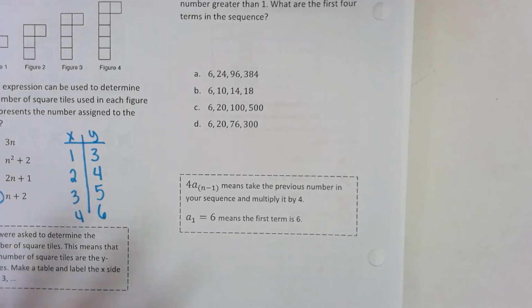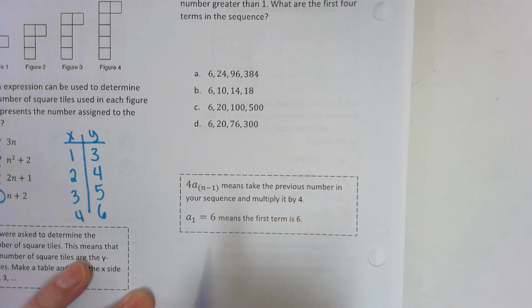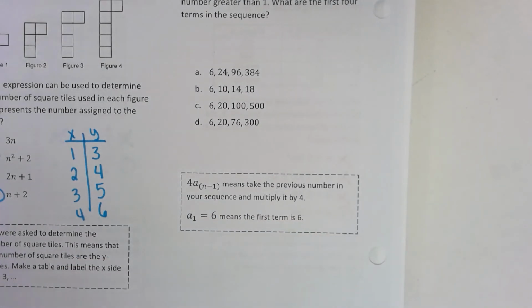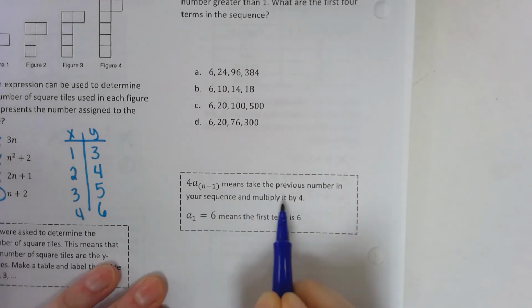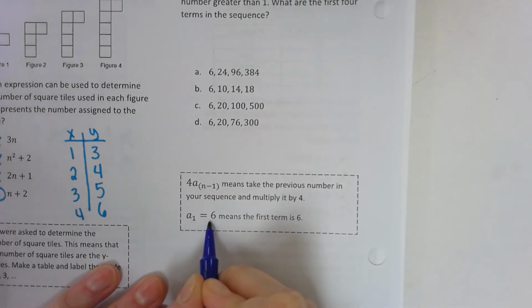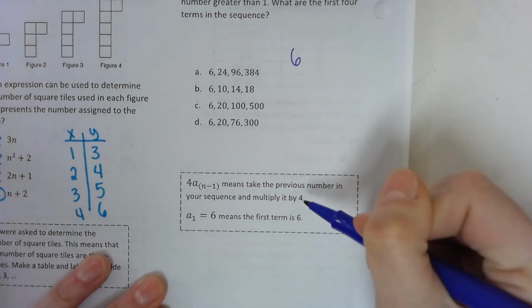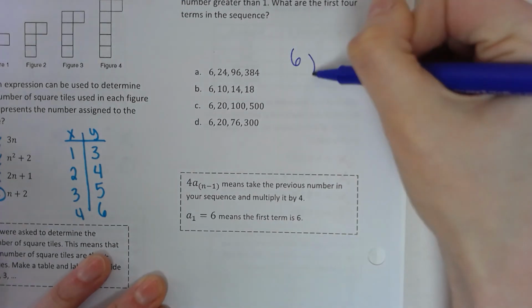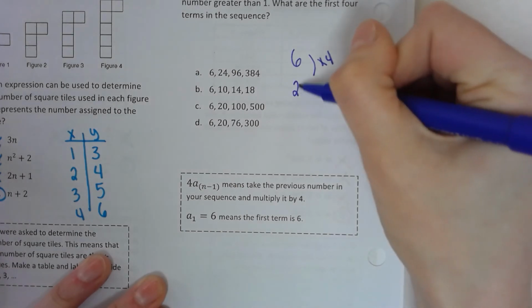All right, when you see this, 4a and then n minus 1 as my little sub, it means take the previous number in your sequence and multiply it by 4. And when they tell us a sub 1 is 6, they're saying the first term in our sequence is 6. All right, so if I did 6 times 4, we are looking at 24.